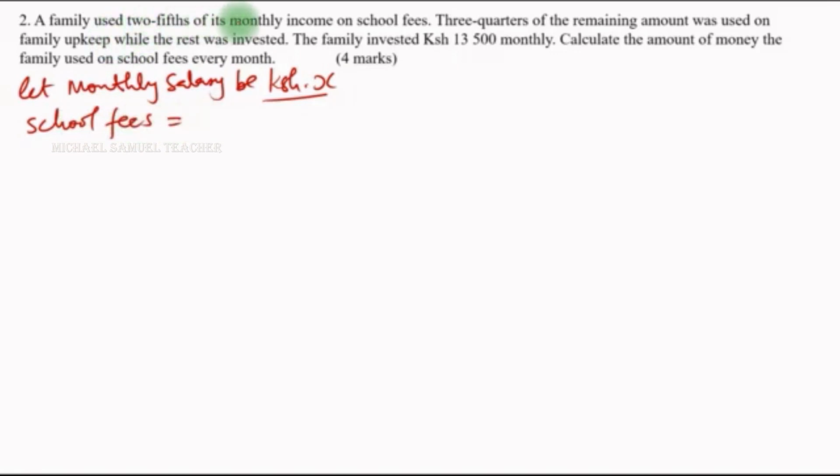School fees took 2/5 of his monthly income, 2/5 of x. Then 3/4 of the remaining amount was used on family upkeep. So the remaining amount was x minus 2 over 5x, which is 3 over 5x.